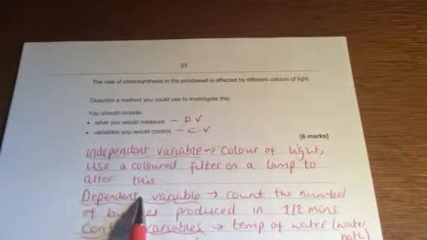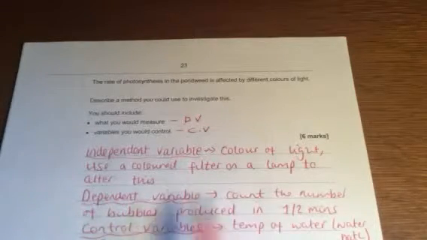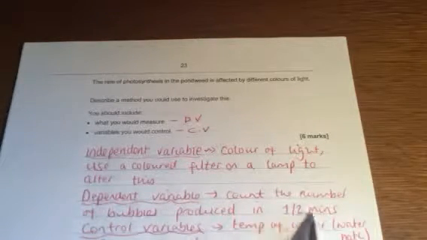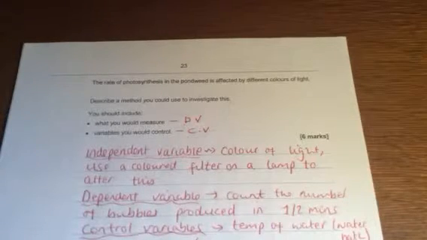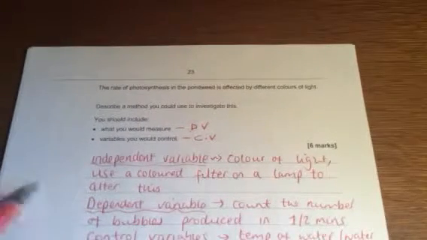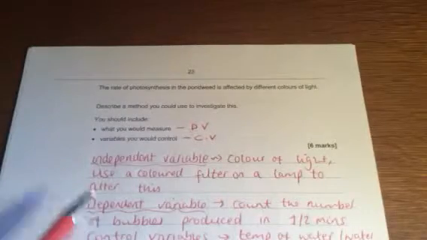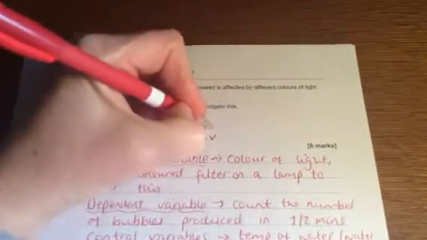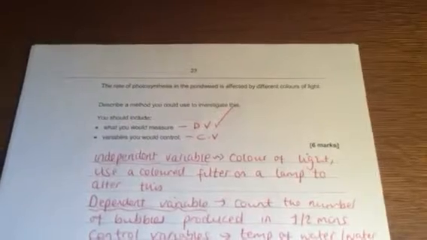Easy. Dependent variable. I'm going to count the number of bubbles produced in 1 or 2 minutes. Now you could just collect oxygen. Some of you might have said that, and that's absolutely fine. So I've got 2 sections there where I've clearly laid out what I'm going to change and what I'm going to measure. So I've done this part of the question here already.